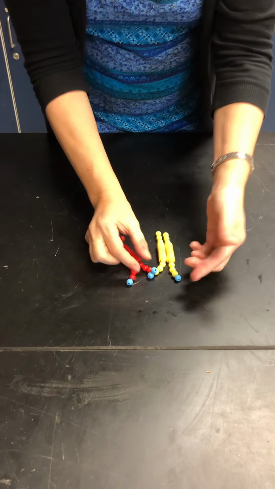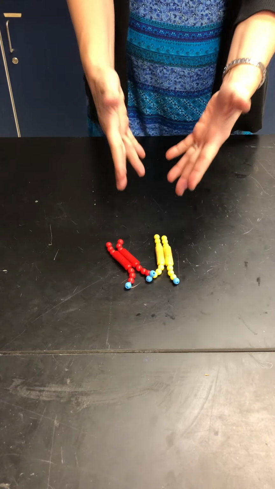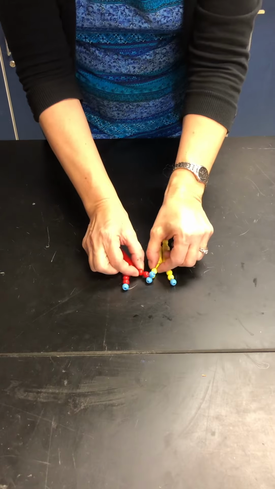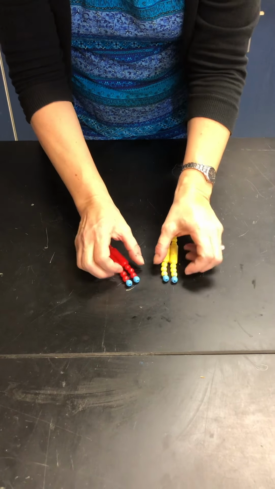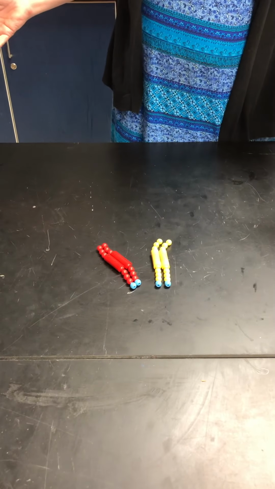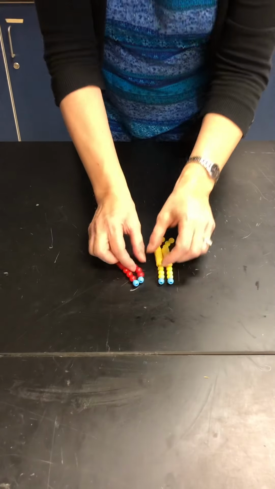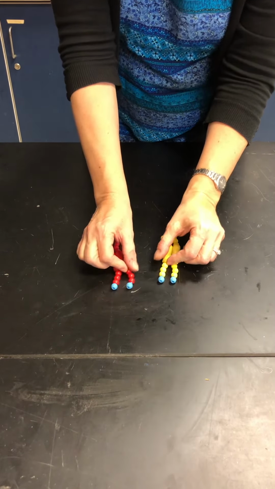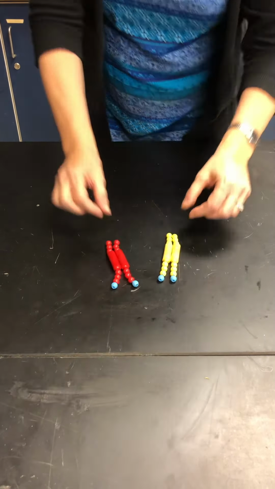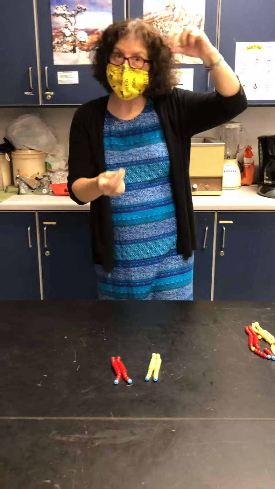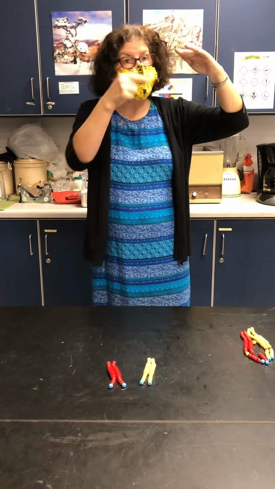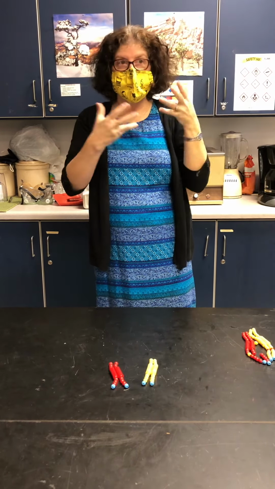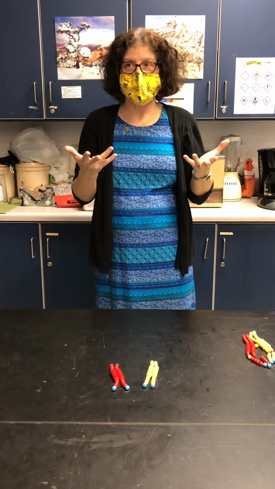So that means that the crossover frequency is going to be much lower because they're much more likely to not cross over, right? Or to be just inherited together. So that explains the further they are apart, the further the genes are from each other, the more likely they are to cross over and exchange places and give you recombinant DNA.